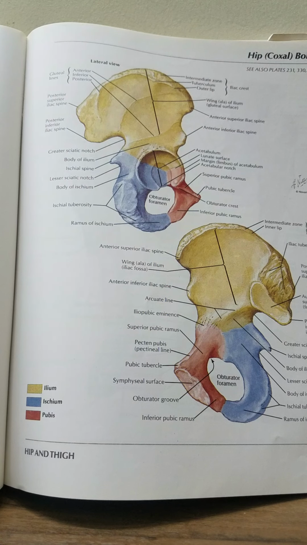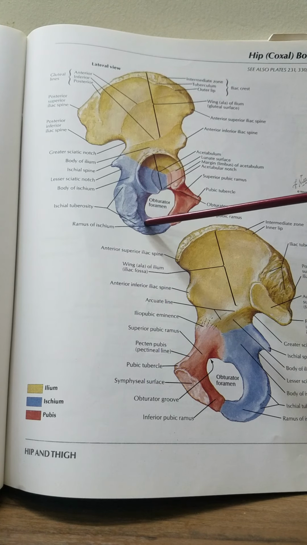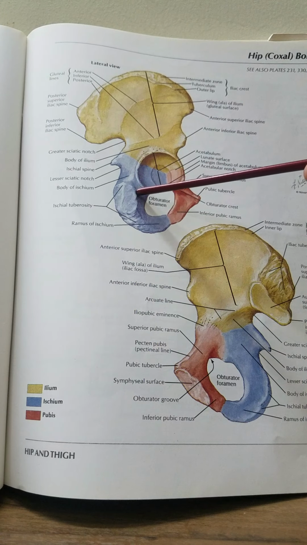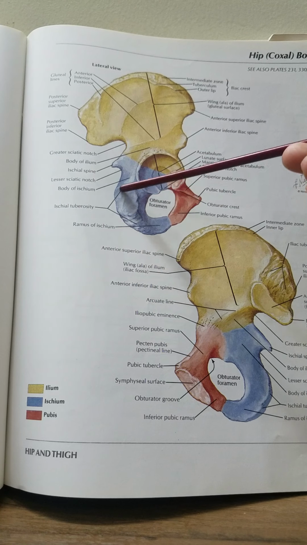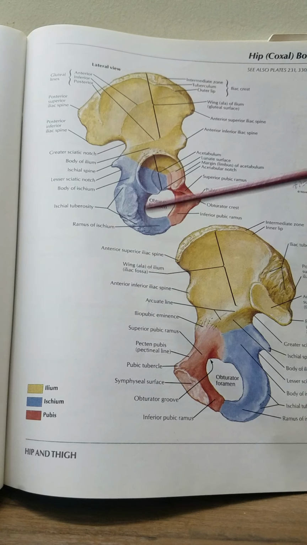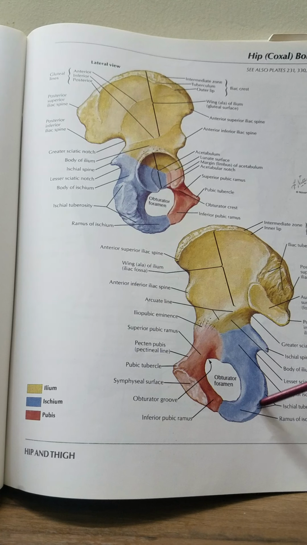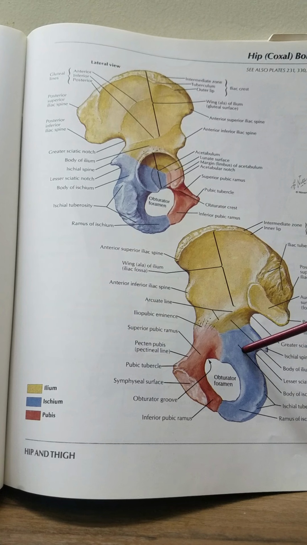Since we have 3 borders, we also have 3 surfaces. So between the anterior border and the lateral border, we have the femoral surface. Between the lateral border and the posterior border, we have the dorsal surface here. And between the anterior border and the posterior border here, we have the smooth pelvic surface.